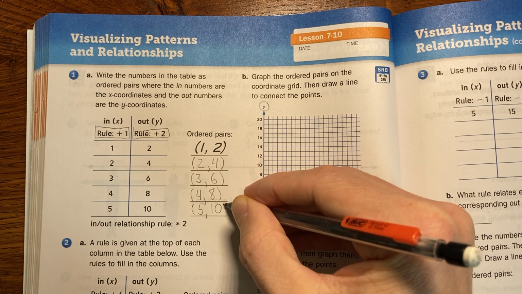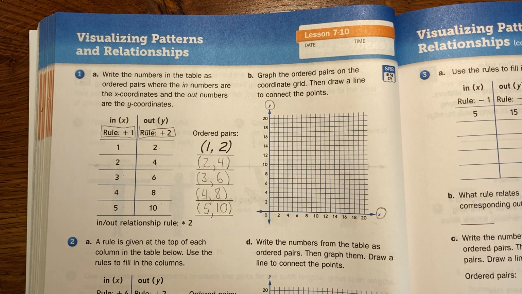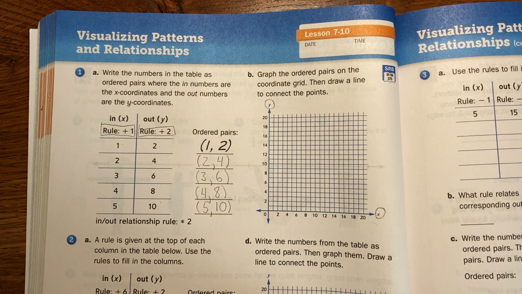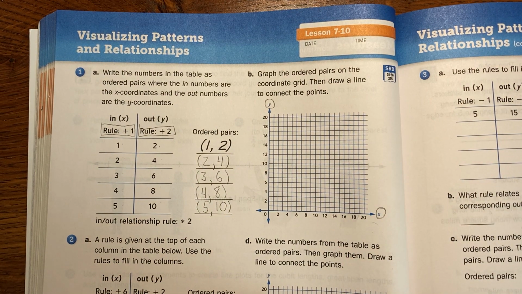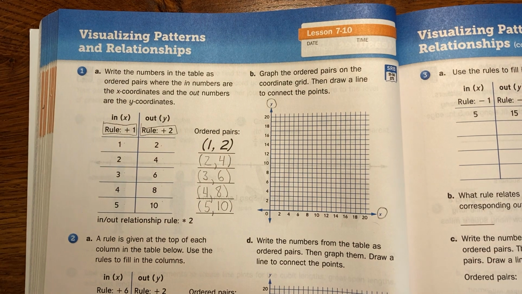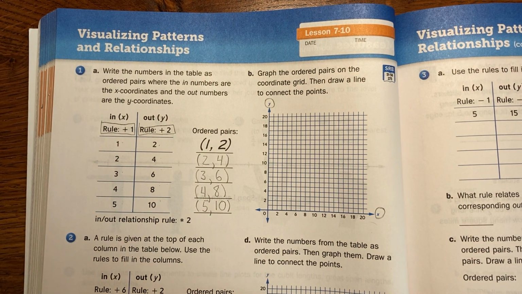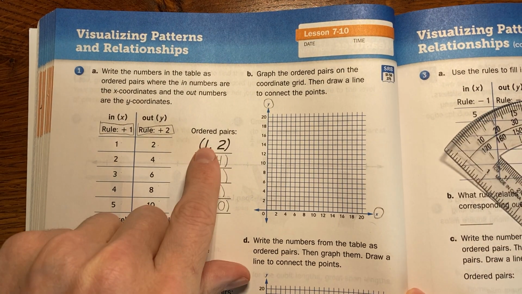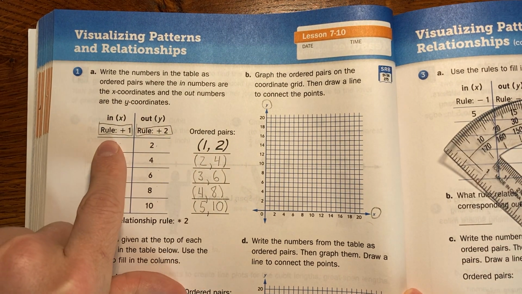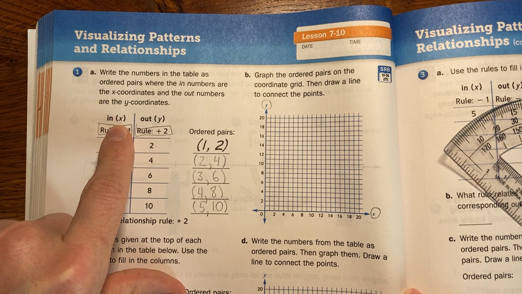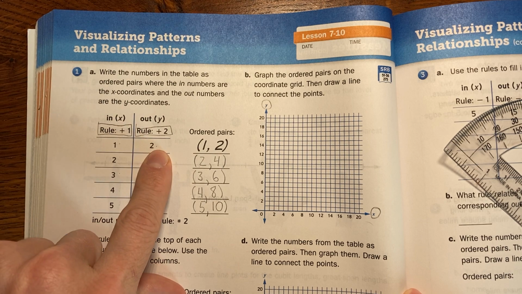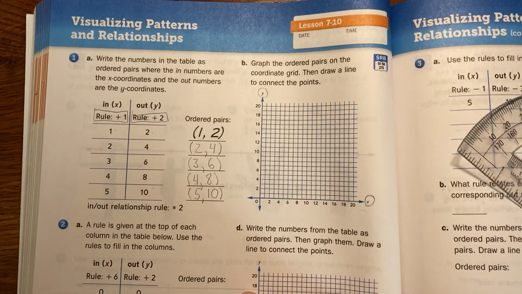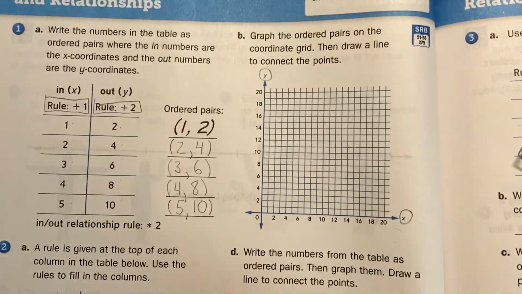So once you have written down your ordered pairs and filled out your table, the next thing they want you to do is to graph the ordered pairs on the coordinate grid and then draw a line to connect them. So this is review. You've done this before, earlier in the math book this year. So you're going to go piece by piece. Our first ordered pair is 1, which is on the x-axis, 2, which is on the y.